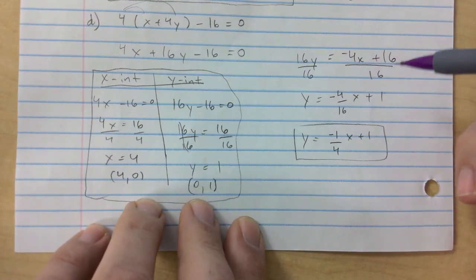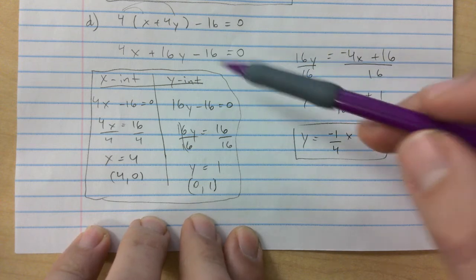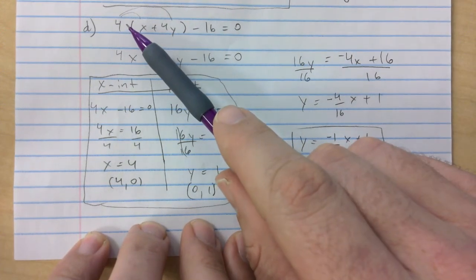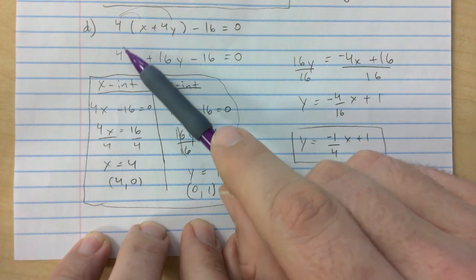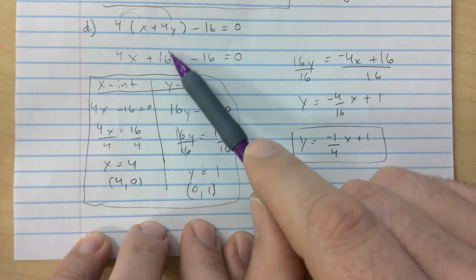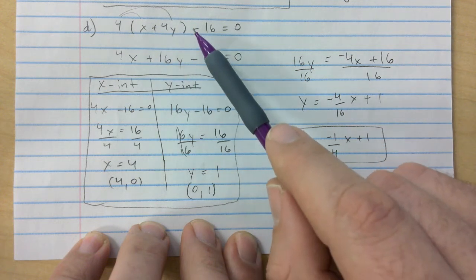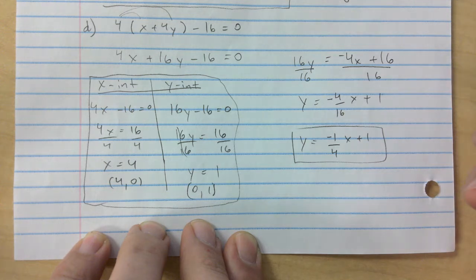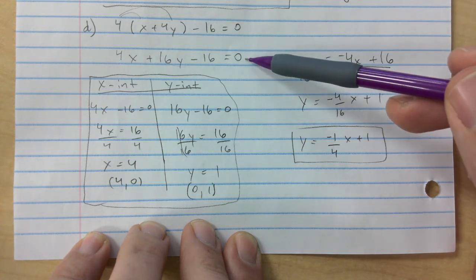important to remember that. D, here it is. So you've got to distribute. 4 times x is 4x, 4 times 4y is 16y. You get rid of the brackets, you get negative 16 there. I leave it like that.